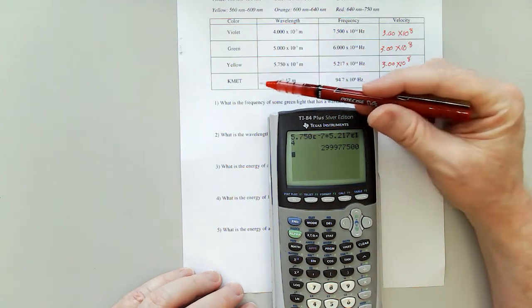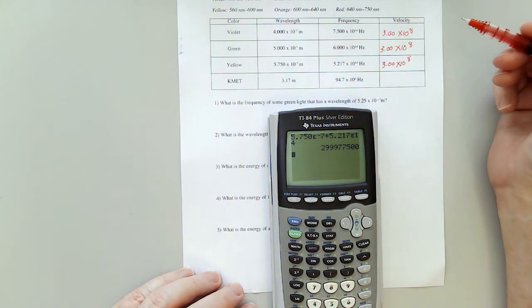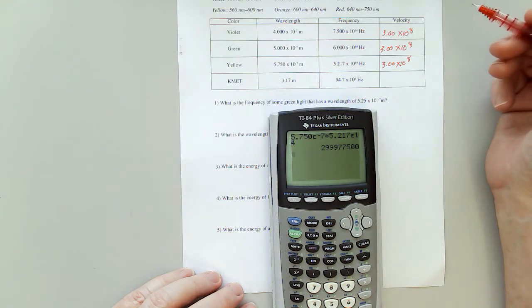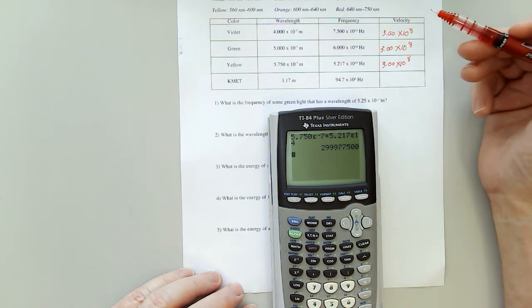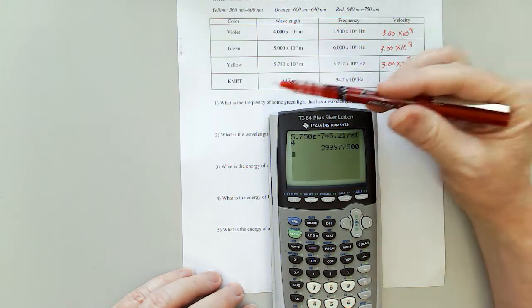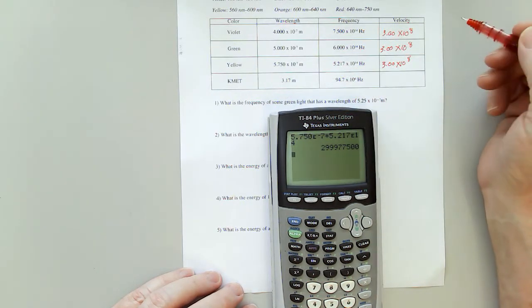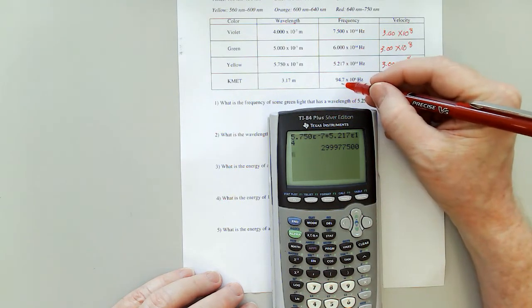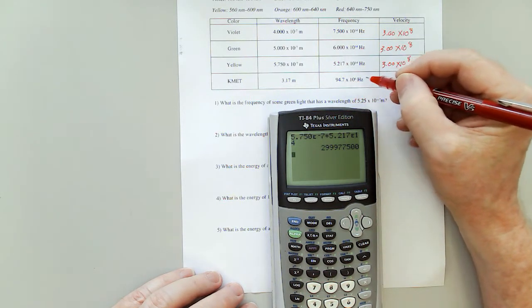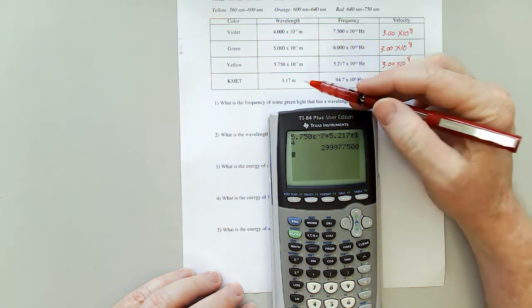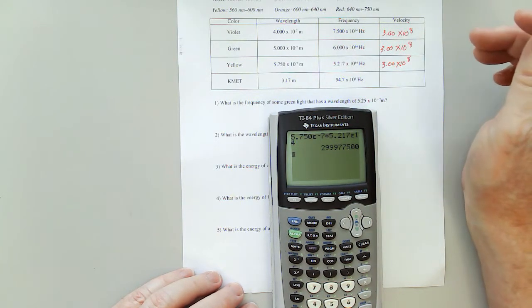Now, when I was in junior high, high school, all through, say, the 1970s, up to probably about 1987, there's this great radio station in Los Angeles called KMET. Now, its frequency was 94.7 megahertz, or 94.7 times 10 to the 6th hertz. Now, its wavelength was 3.17.